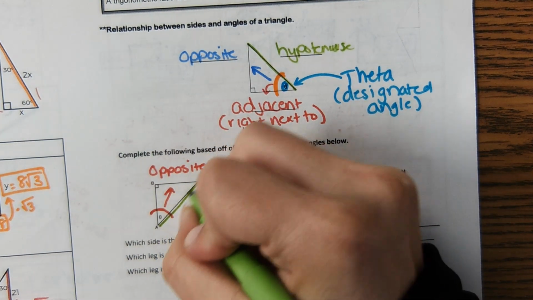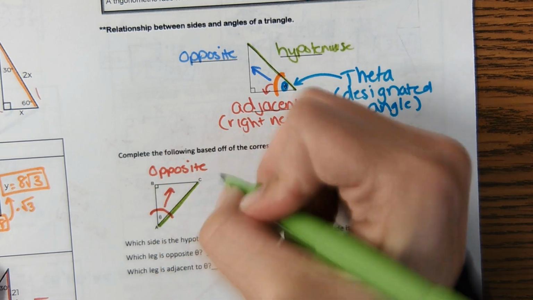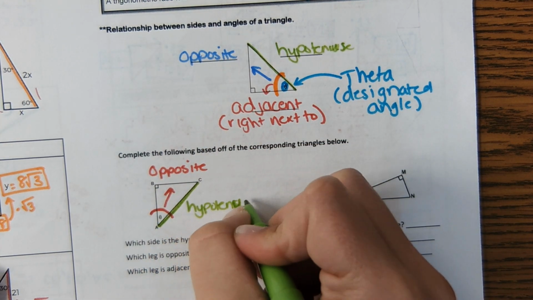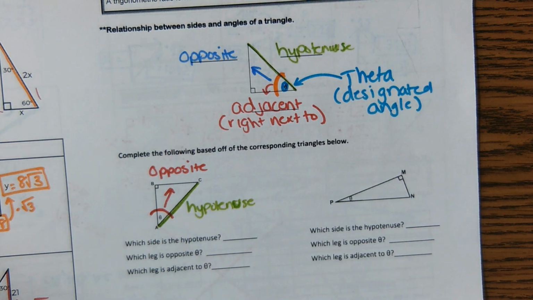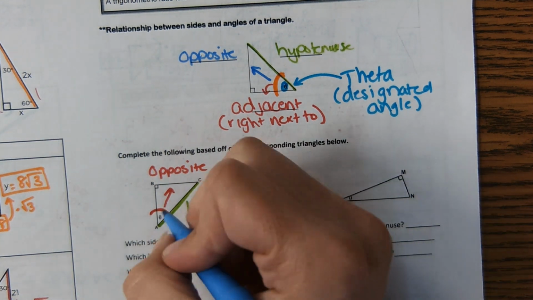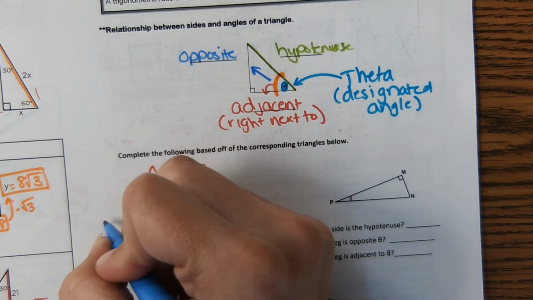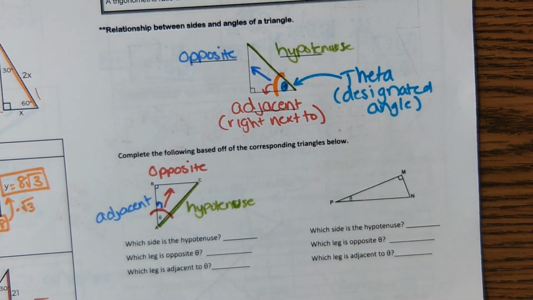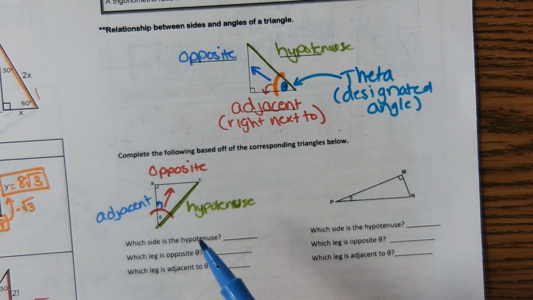Then here, the longest side, the one across from the 90-degree angle, is the hypotenuse. And then the one left over is the adjacent side.